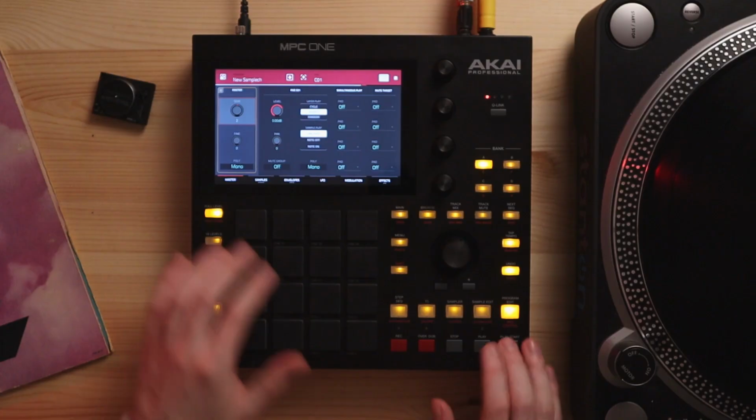I'm going to mess around with the speed of the sample a little bit, so I'm going to turn the semi down and see how that sounds.